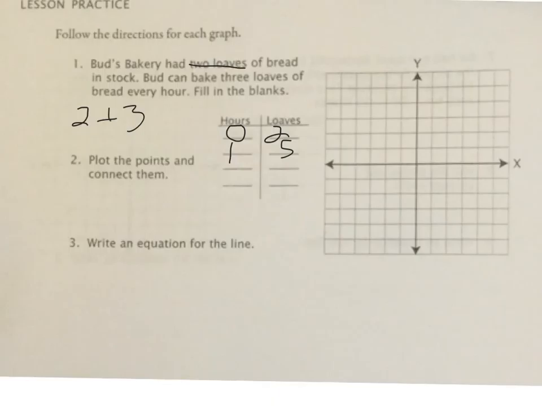How about the next hour? We have 5 loaves of bread at the moment. So let's just erase this chunk right here. And we have 5 loaves of bread at the beginning of hour 2, and then we bake 3 more. That's going to be 8 loaves of bread. Okay, that's not a very good 8. Let's fix that 8. Oh, there goes the 5. So we'll draw both the 5 and the 8 back in there.